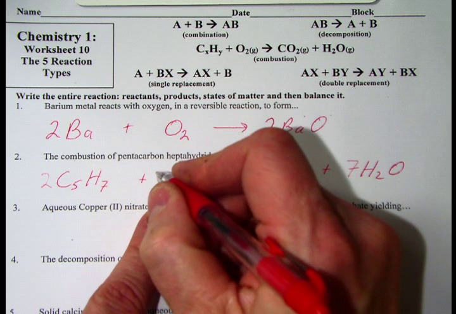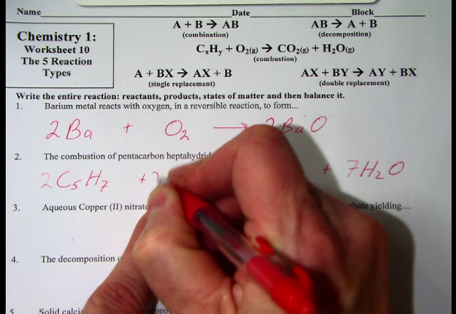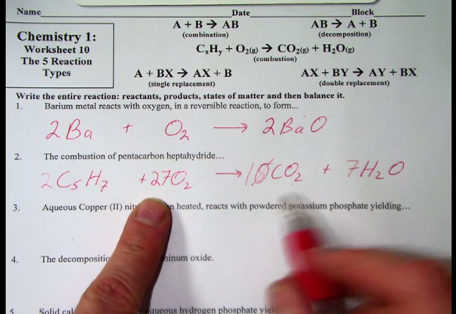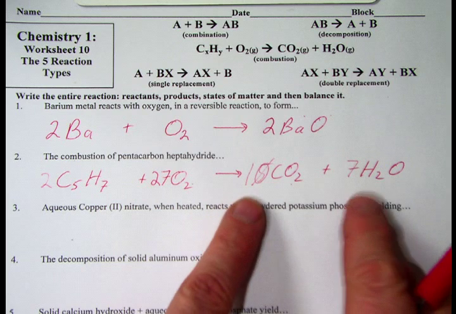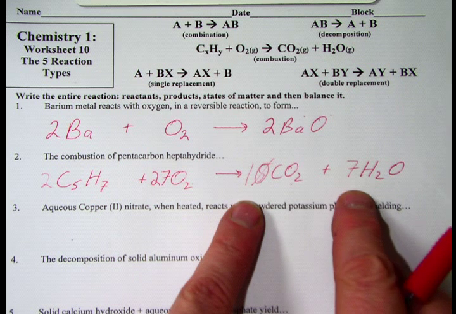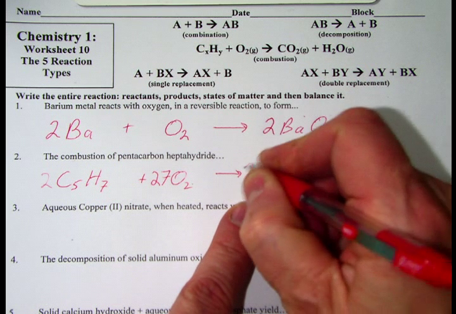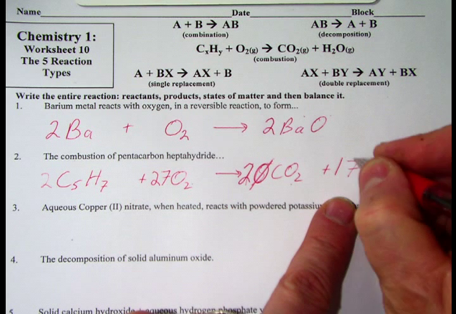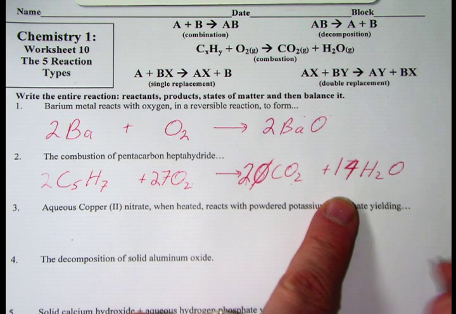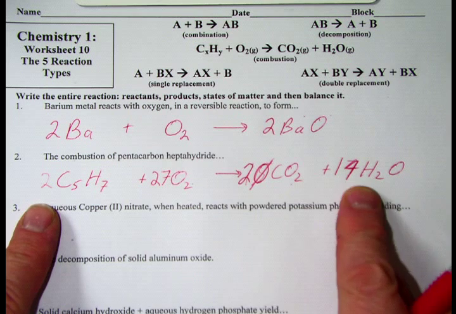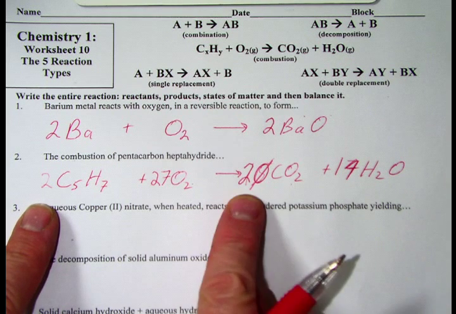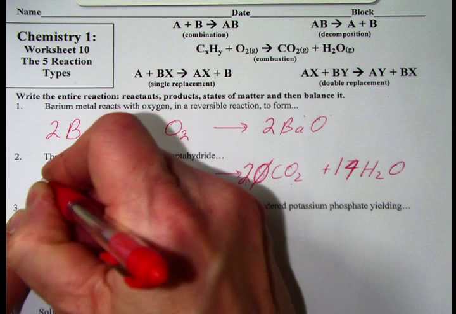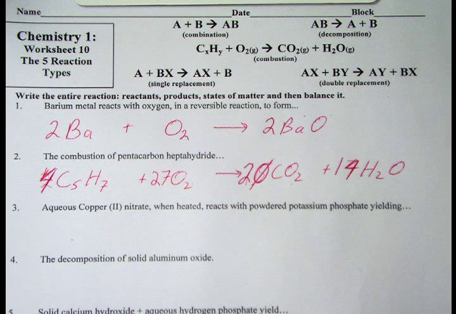So I'll go ahead and make this 54 oxygens on the left. I put a 27 there. And then to go from 27 to 54, I just need to have twice as much. So I'll make this 20 CO2s and 14 waters on the right. And that means I also need, since I have 20 carbons on the right, I had to have started with 20 carbons. So I'll go ahead and put a 4 there on the left.